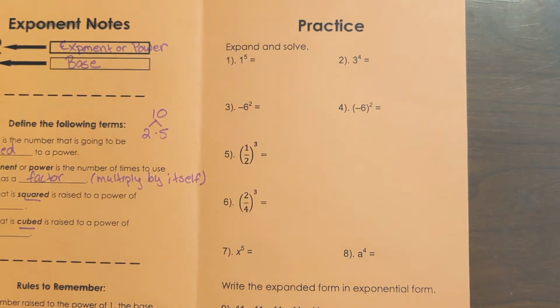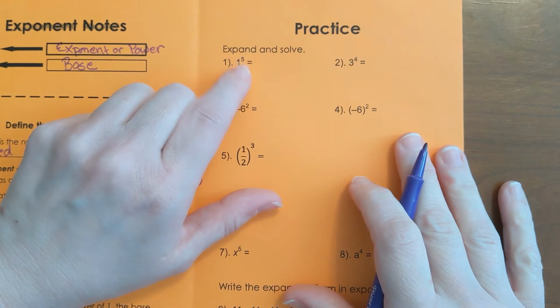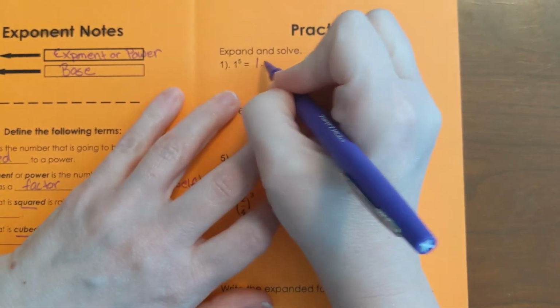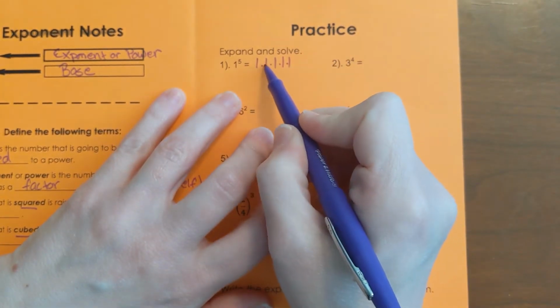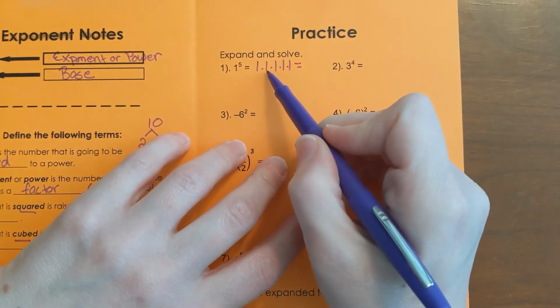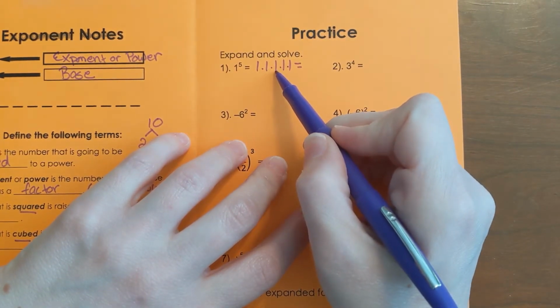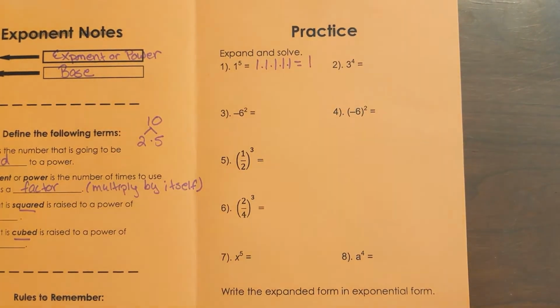So here's a little bit of practice, and I want us to solve these instead of just using the calculator and typing these in. I want us to expand them first and see what this actually means. So 1 to the power of 5 means to use 1 as a factor or multiply by itself 5 times. So this is really 1 times 1 times 1 times 1 times 1. Did I get them all? 1, 2, 3, 4, 5.